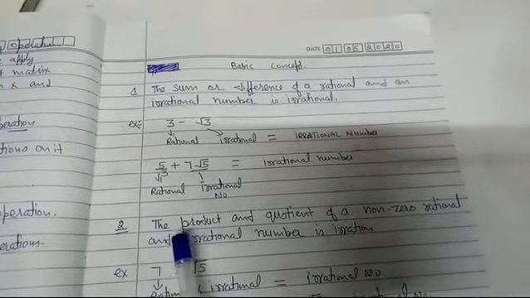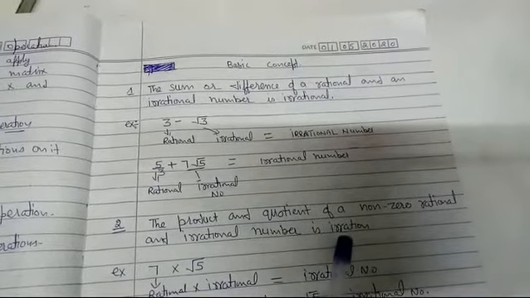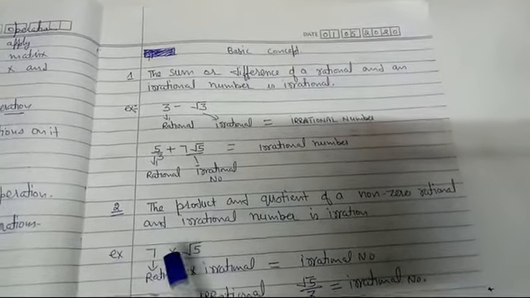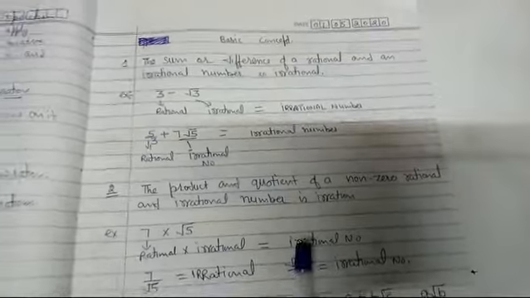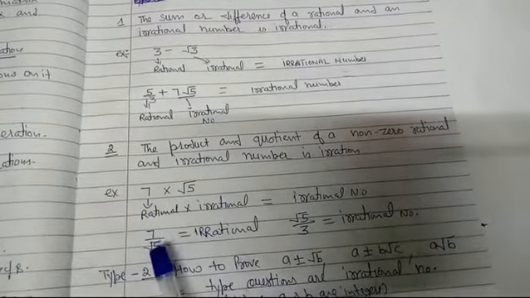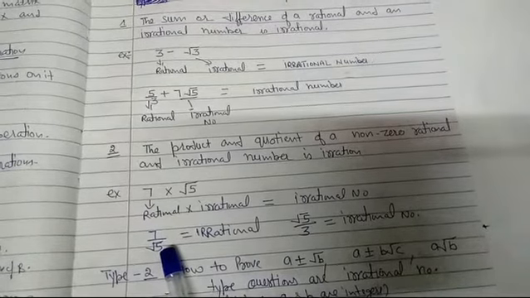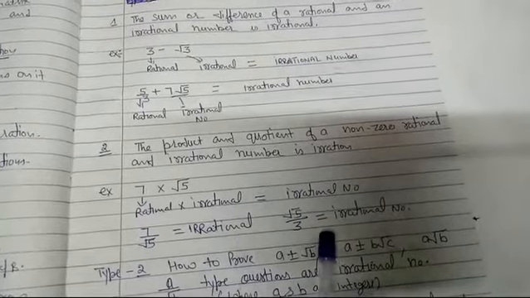And the next is that the product and quotient of a non-zero rational and an irrational number is an irrational number. So we can see here, this is the rational number, this is the irrational number, and the product of these is also an irrational number. Similarly, 7 upon root 5: 7 is rational and root 5 is irrational, so this also becomes an irrational number.